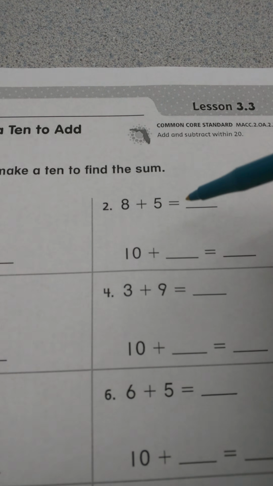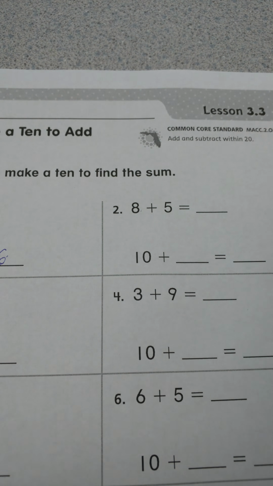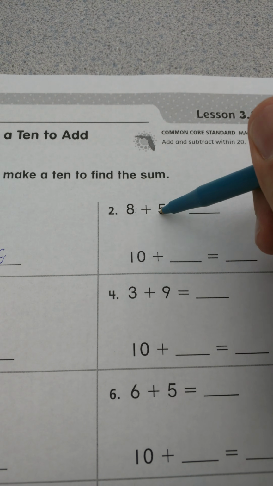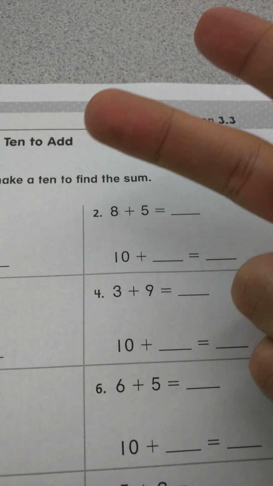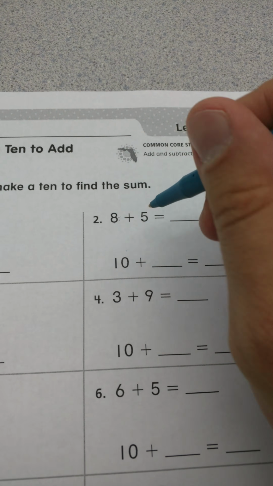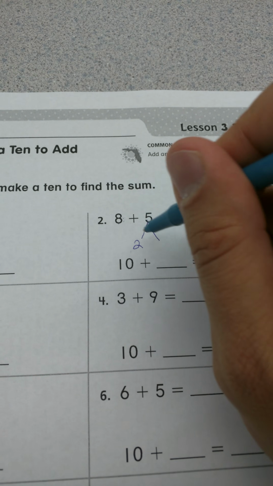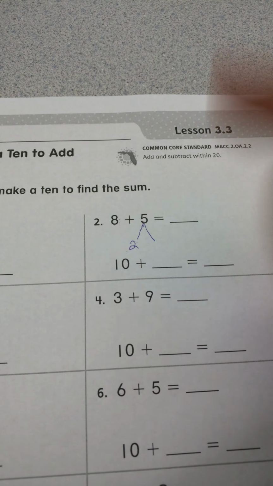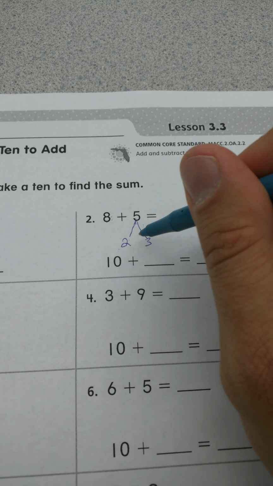I'll do another one here that doesn't have the numbers written in. If you see, I have 8 plus 5 at the top. And what I'm going to do is I want to make this 8, since it's the larger of the two numbers, a 10. And so if I count 8, 9, 10, I know I need 2 more to make the 8 a 10. So I'm going to break apart my 5. I'm going to put a 2 over here. And if I remember, 2, 3, 4, 5, that's 3 more. So 3 plus 2, or 2 plus 3, equals 5.